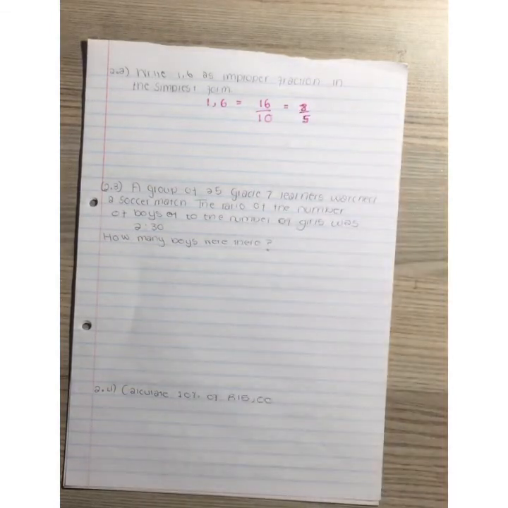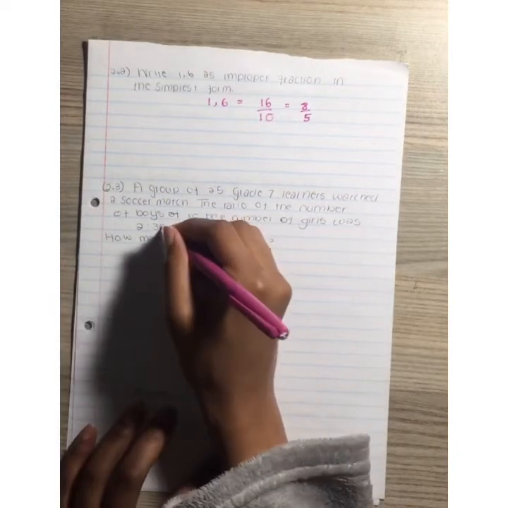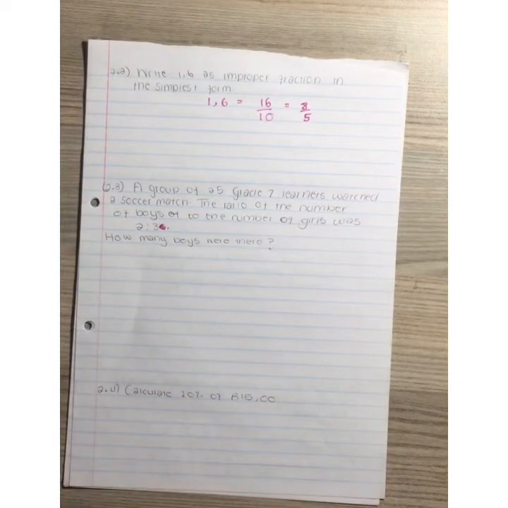And then we look at 2.3. 2.3 says a group of 25 grade 7 learners watched a soccer match. The ratio of the number of boys to the number of girls was 2 to 3. Sorry, that is not 2 to the 30. It's 2 to 3. How many boys were there?